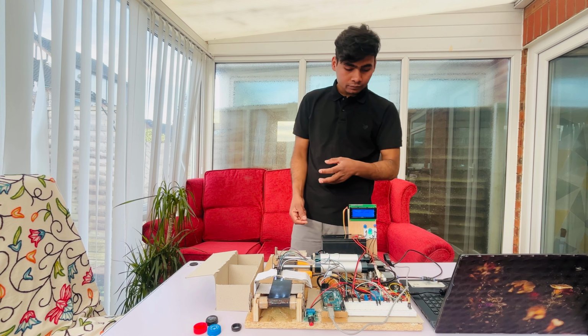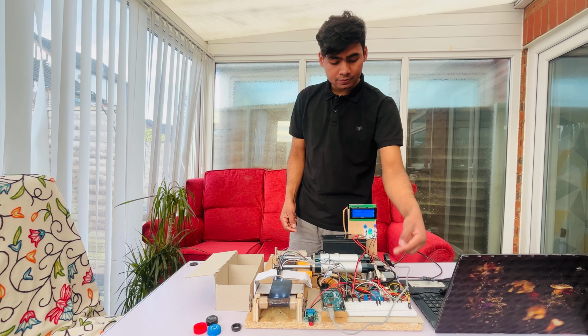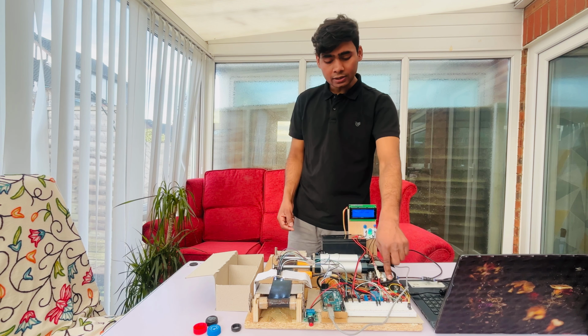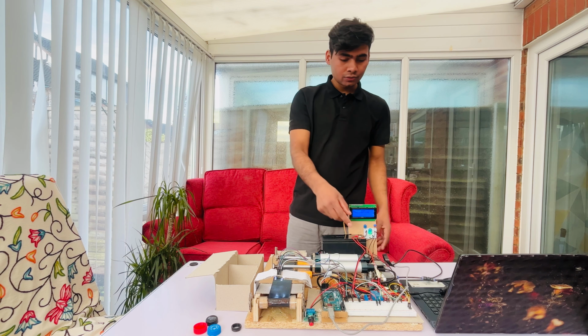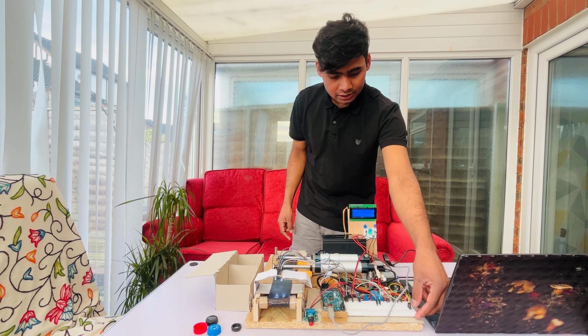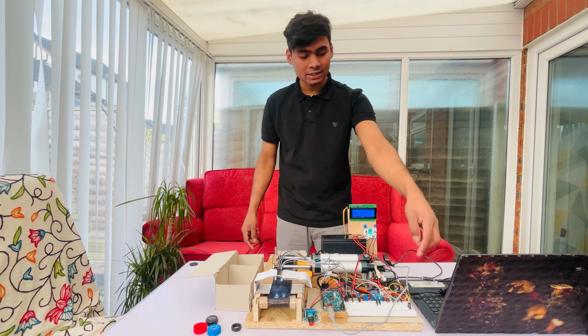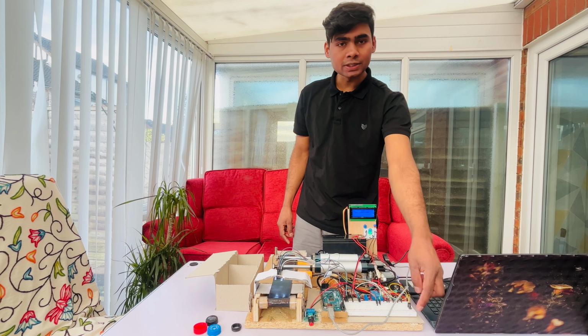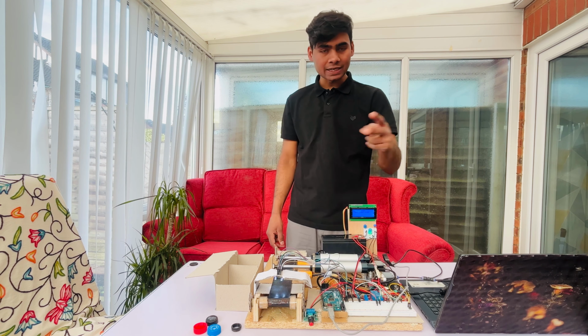And apart from this, there are two relays. One relay is for solenoid valve 1, and one relay is for solenoid valve 2. So there are two relays, and the main component to operate the whole system is a push button switch. Here you can see. The main function of this push button is to start and to stop the system. There are two functions.